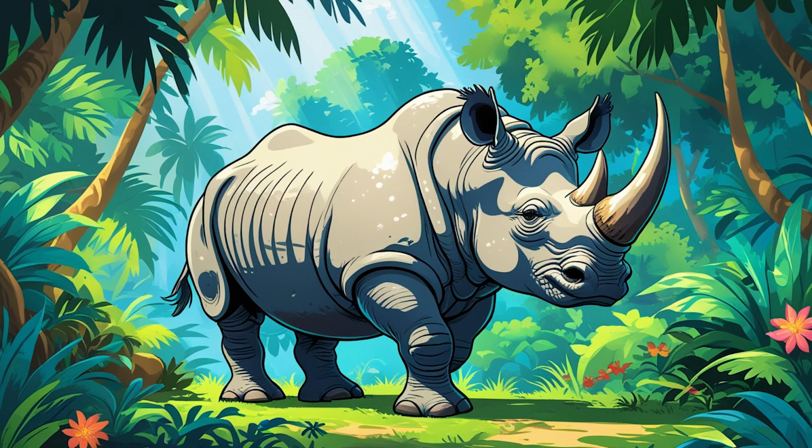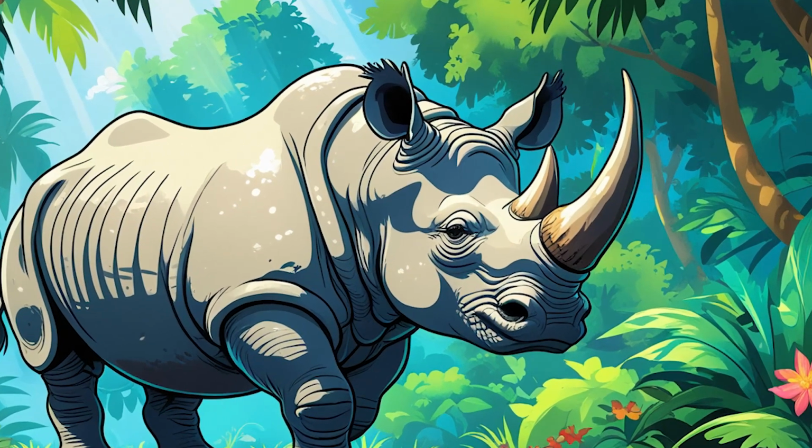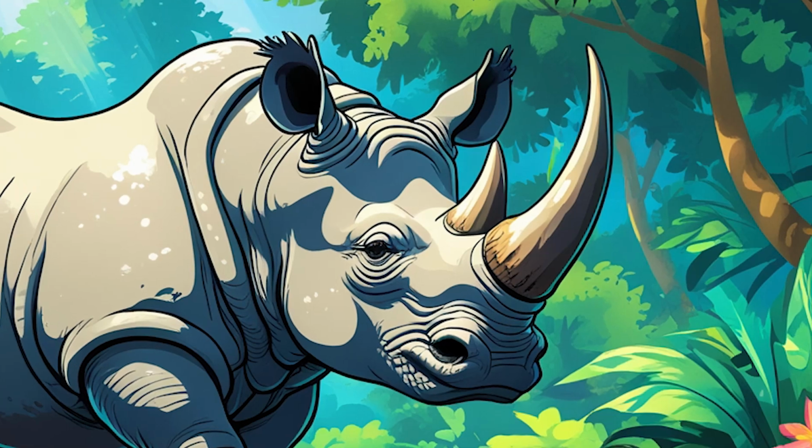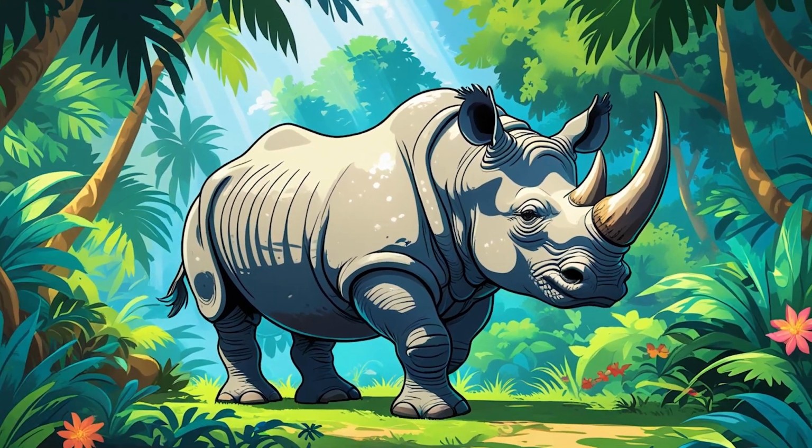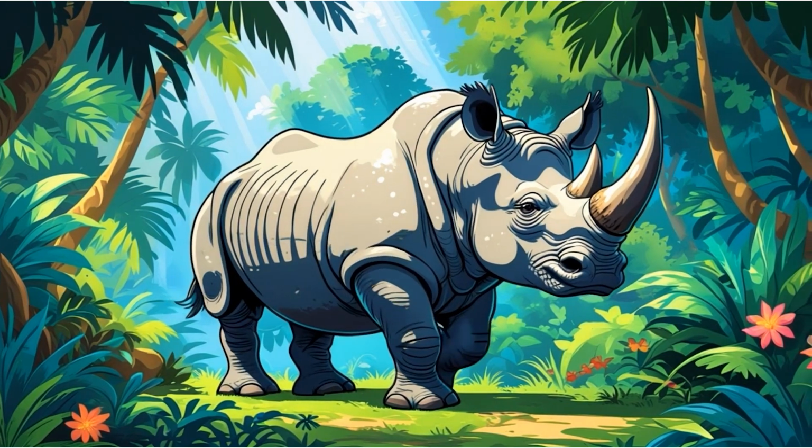Children, have you seen a rhino at the zoo? Can you tell how many horns does a rhino have? Well done. Rhino has 2 horns. One is big and one is small.